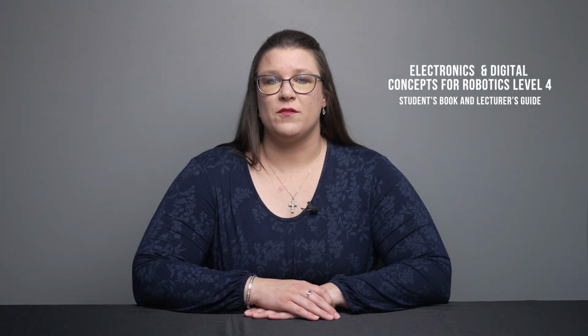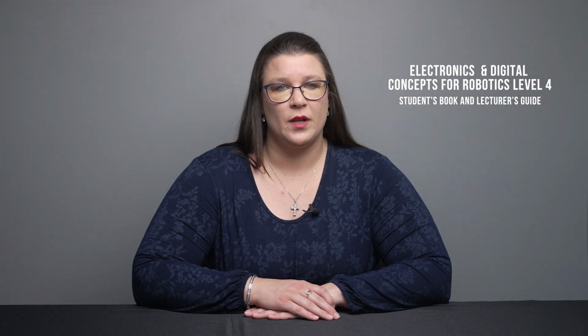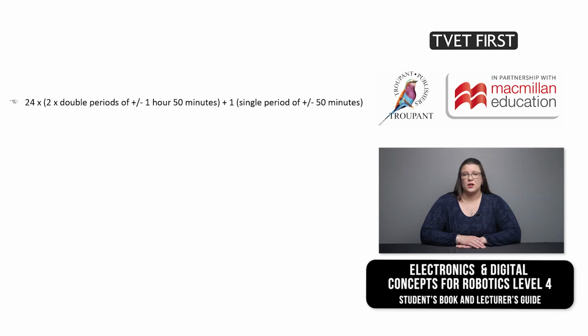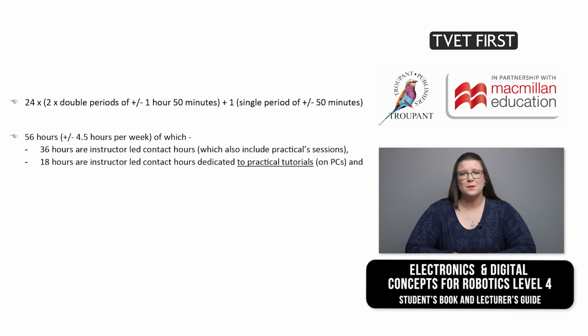What are the guidelines for teaching time? This subject is offered full-time over 2 semesters spanning 24 weeks, excluding assessment. Teaching time over the 2 semesters is allocated as follows. There are 2 double periods of about 1 hour and 50 minutes each, plus 1 single period of about 50 minutes for each of the 24 weeks. This amounts to approximately 4.5 hours per week, or 56 hours.